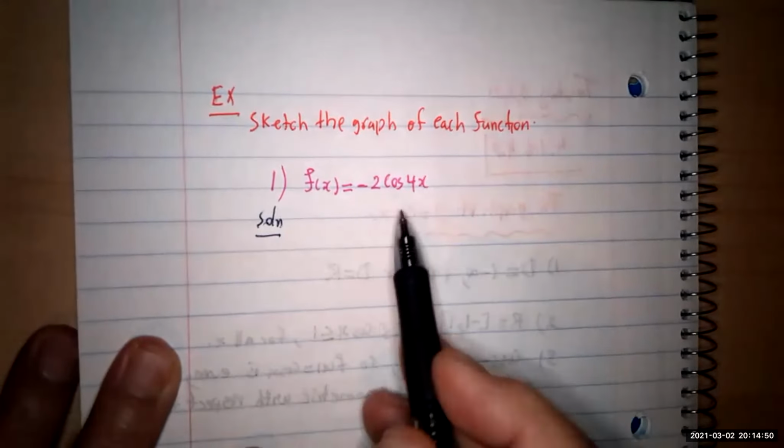So you start from 0. You go to pi over 8 for the first one to get these numbers. It's a multiplication, 4 times pi. So the first interval is going to be, you start from 0, 0 to pi over 8.